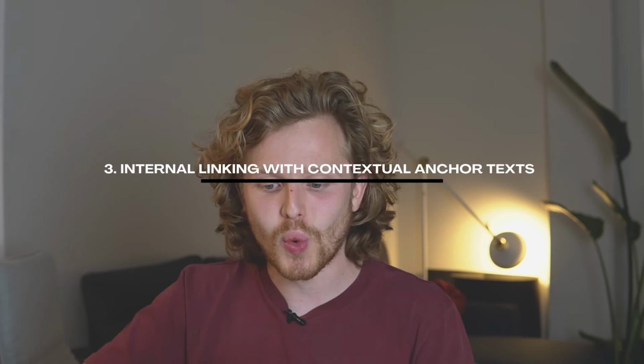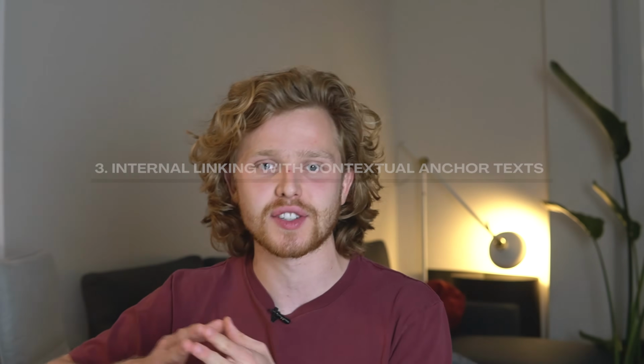A third thing we wanna make sure we're doing is internal linking with contextual anchor text. So internal linking is one of those secret SEO superpowers that I honestly feel like people don't talk about enough. Not only does it help users get from point A to point B on your website, but it's a great help in letting that authority flow throughout your website from a page that has a lot of authority and a lot of incoming links to another page that might not have as many.